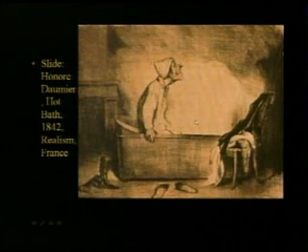So here's an image that was created using this new process, this lithography process.